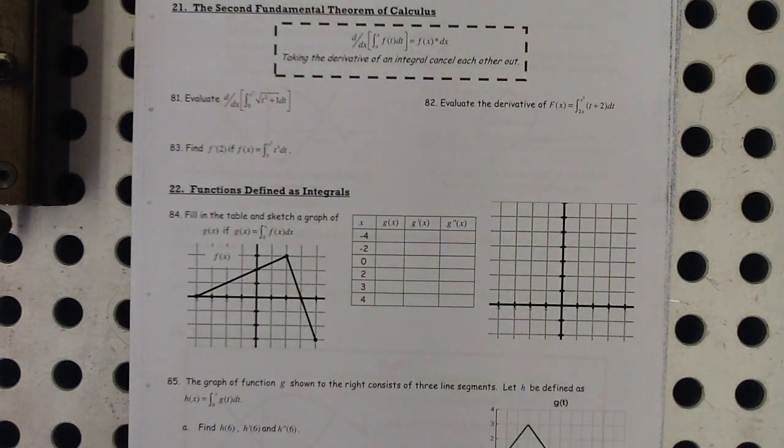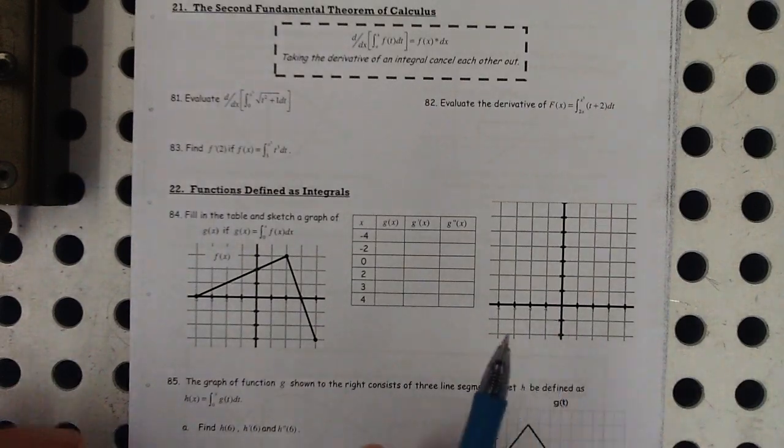Alright, here's the last installment of the review packet, numbers 81 through 100.